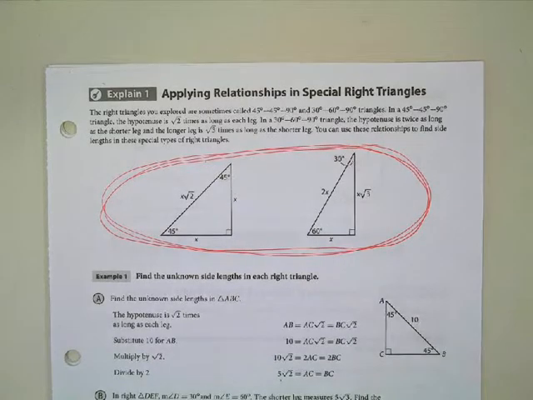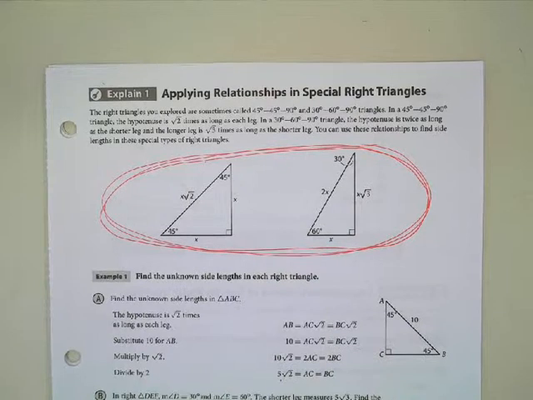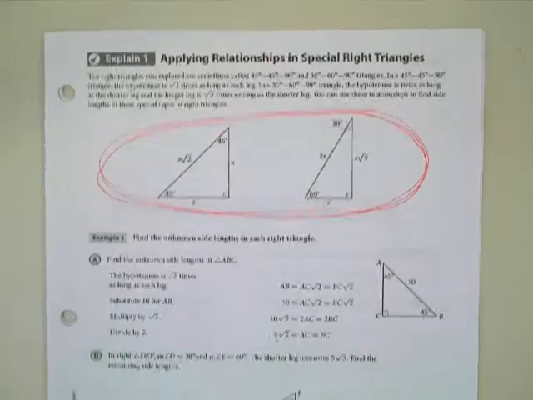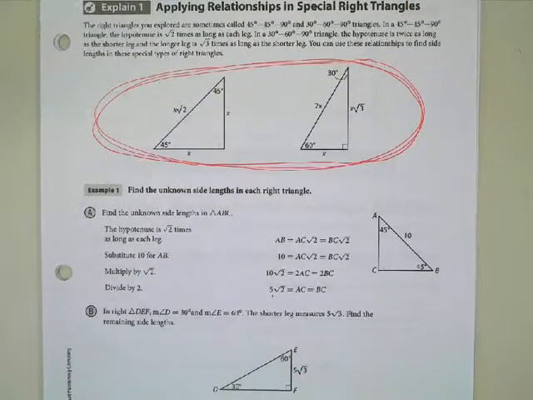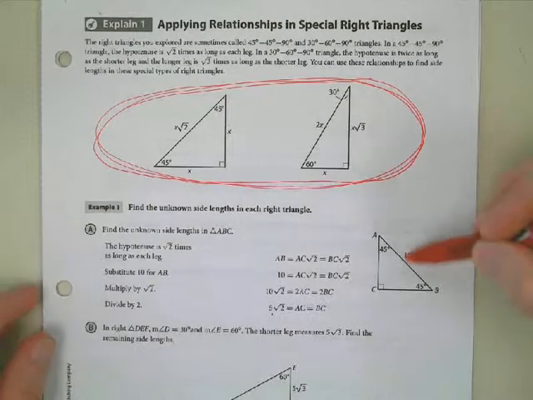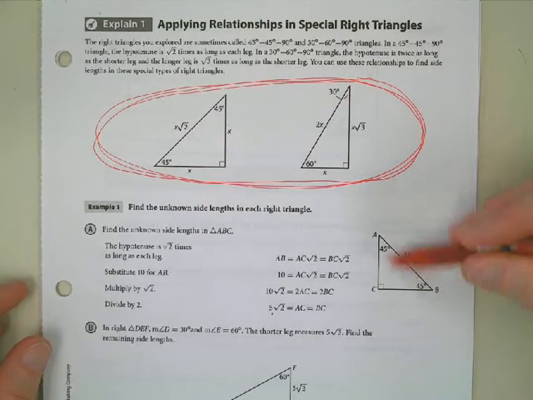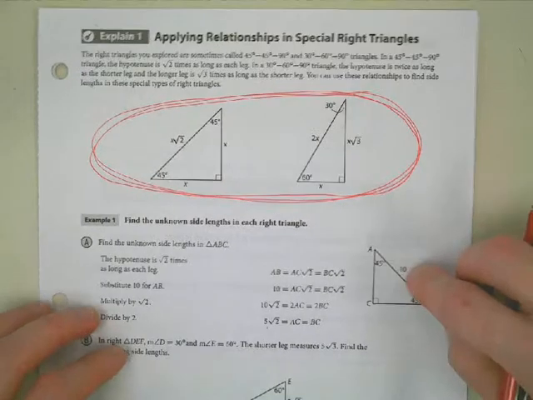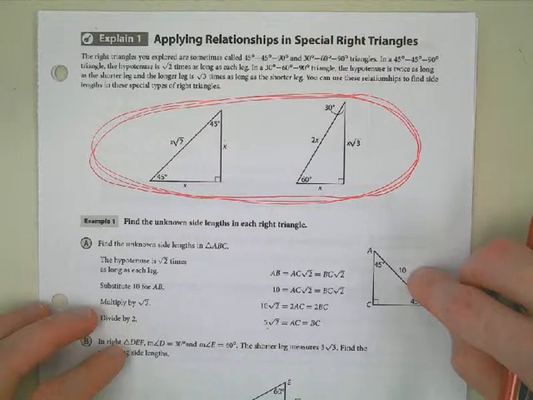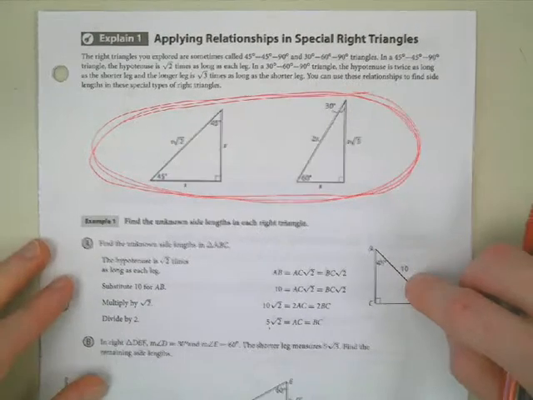All right. So we'll scoot down here to actually see this in action. So here we've got an isosceles right triangle, right? It's the 45, 45, 90. And so we want to take a look here. This 10, okay, this 10 corresponds to what part in my formula kind of triangle here? What does that match up to?